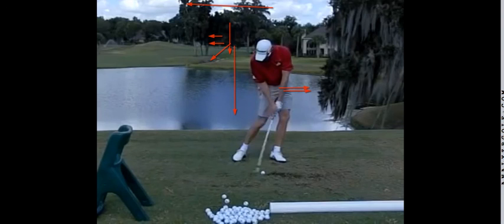So work on your sequencing, try and improve your understanding of what should be happening from the top. If you understand what should be happening from the top, you have a chance of eliminating the cast. If you don't understand what's happening from the top, you'll never get rid of the cast.